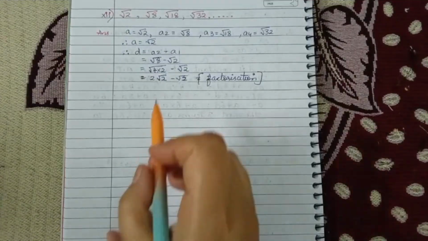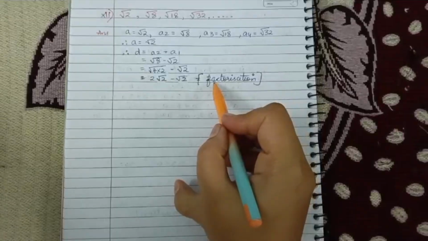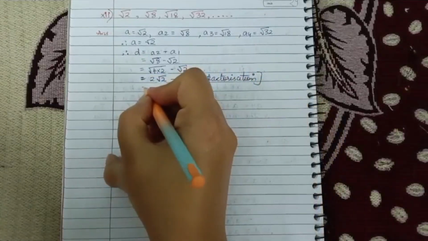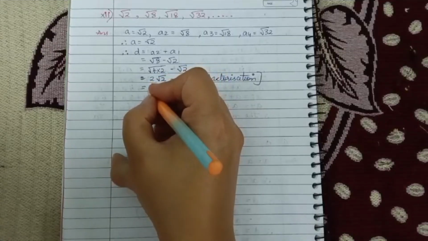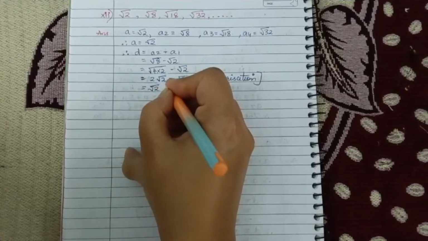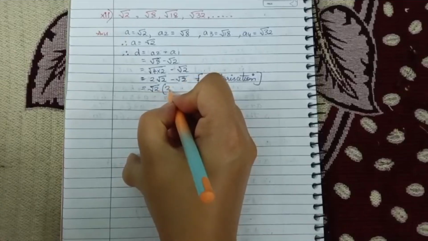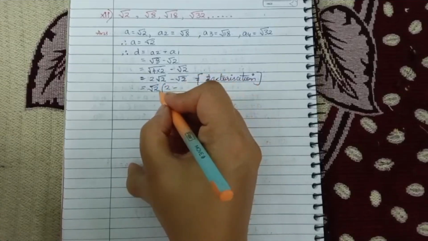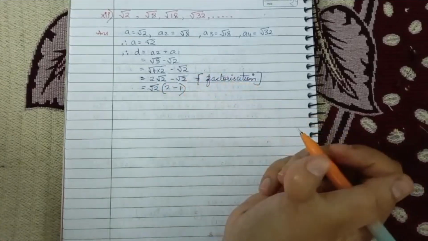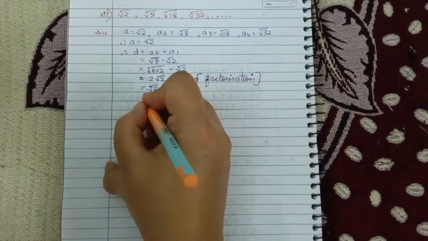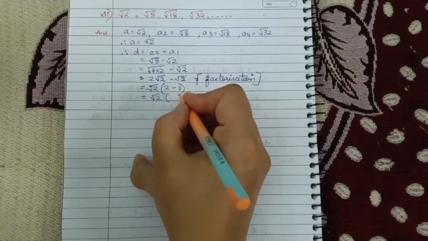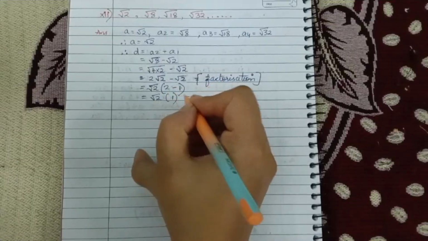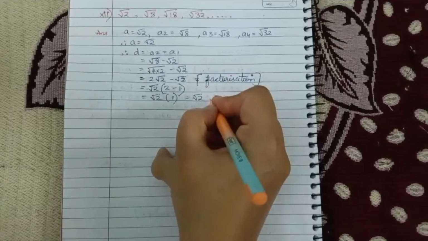This we have to do in the factorization method, that is root 2 into 2 minus root 2 into 1. So root 2 into 2 minus 1 is 1, so answer will be root 2 into 1 is root 2.